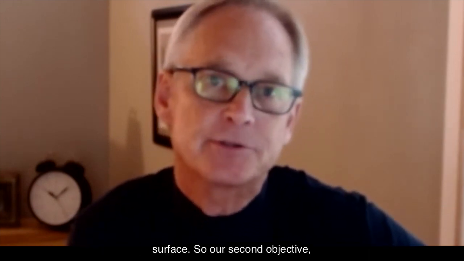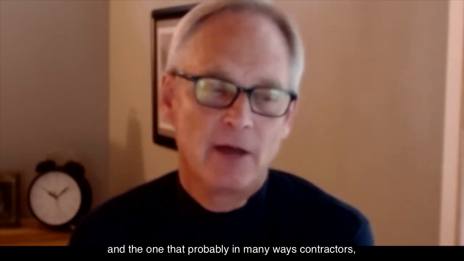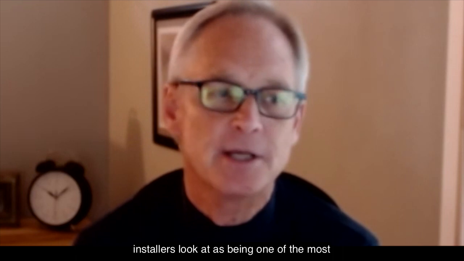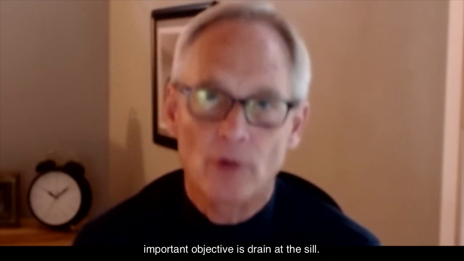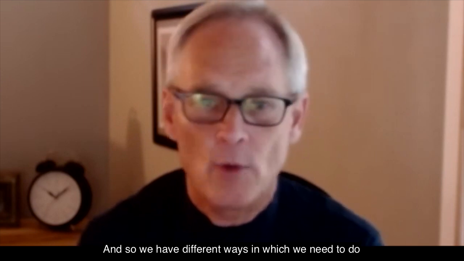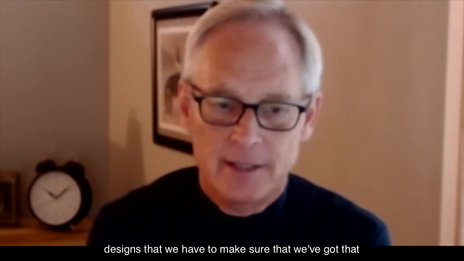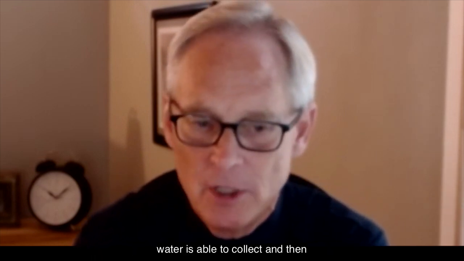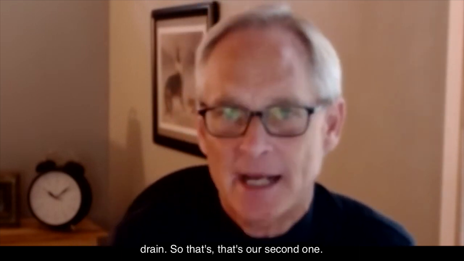So our second objective, and the one that probably in many ways contractors and installers look at as being one of the most important objectives, is drain at the sill. And so we have different ways in which we need to do that. And we have different designs that we have to make sure that we've got, so that water is able to collect and then drain. So that's our second one.